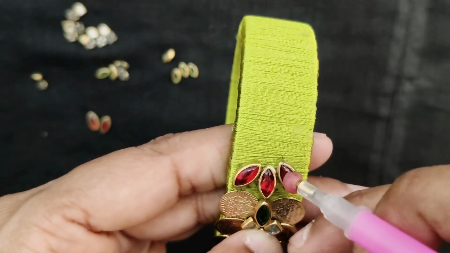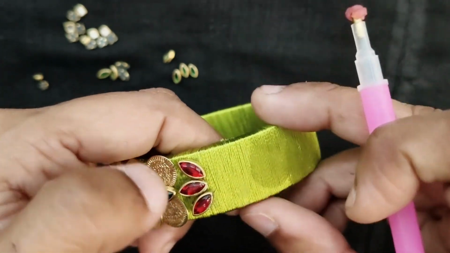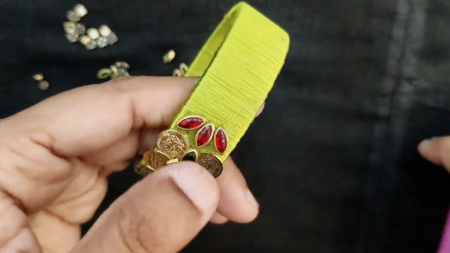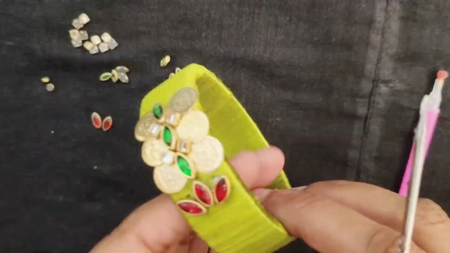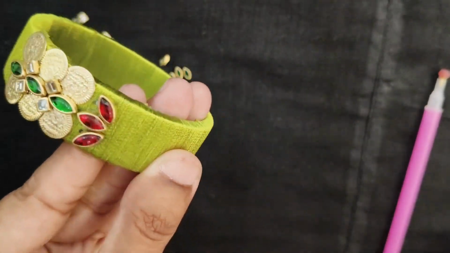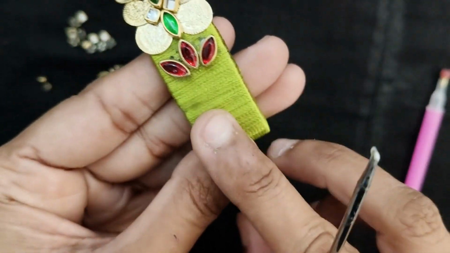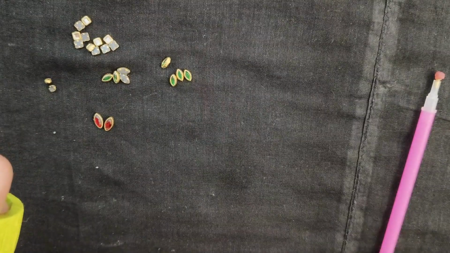Using my thumb, I am gently pressing the stones so that they attach securely to the glue and the bangle base. After this step, it is important to allow the stones to rest and set for a while, and only then we can continue with the lower section of the design. Now that the upper stones have dried, we can complete the lower part of the lotus design.